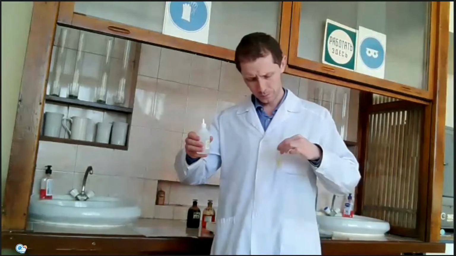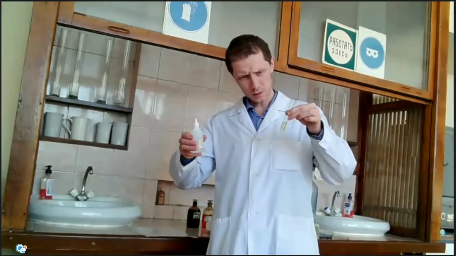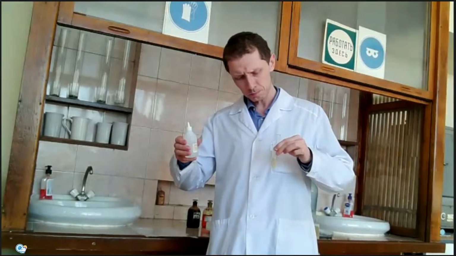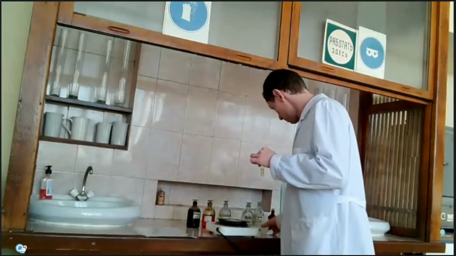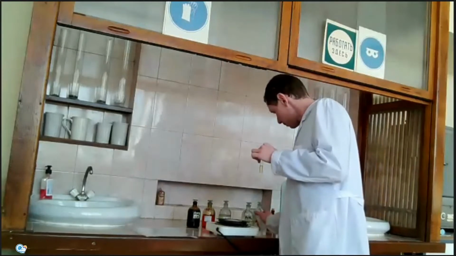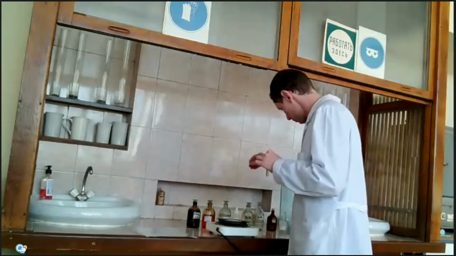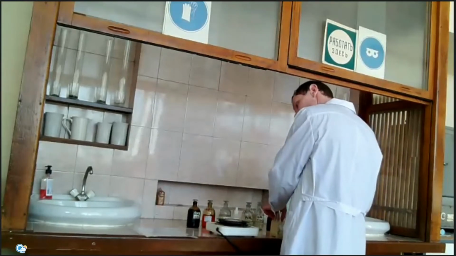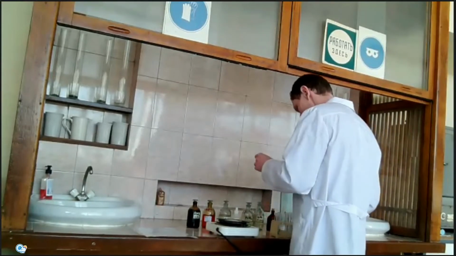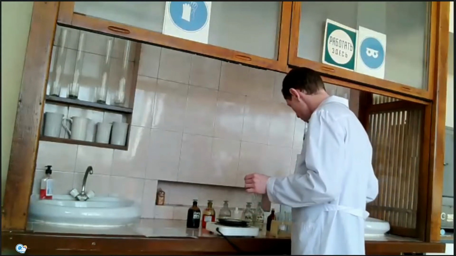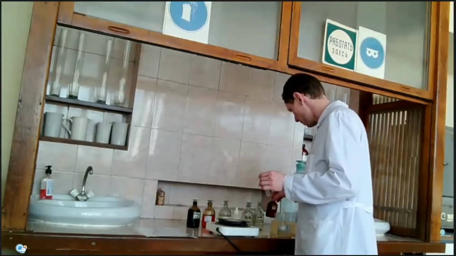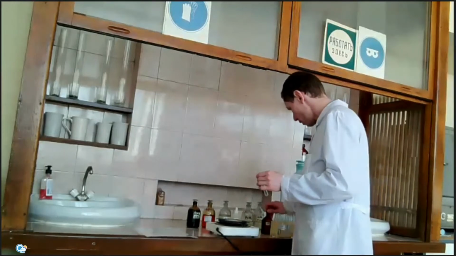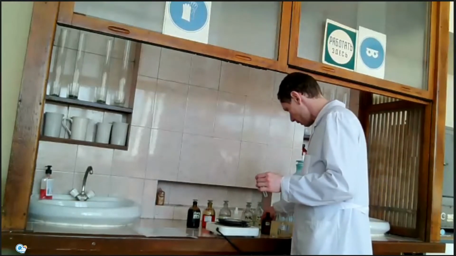Light yellow. It's the color of iron 3 sulfate solution. Next experiment also will use hydrogen peroxide, but this time in reaction with potassium iodide.